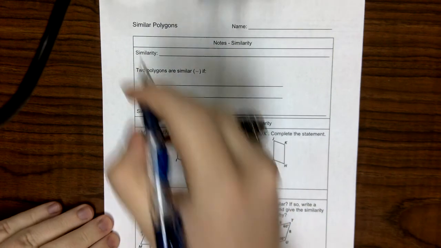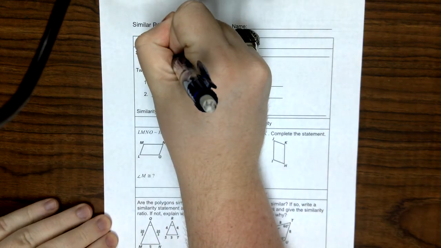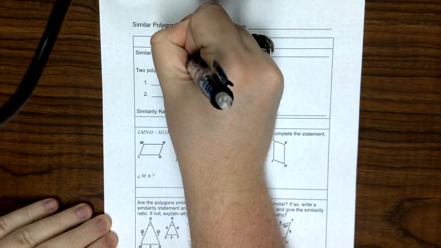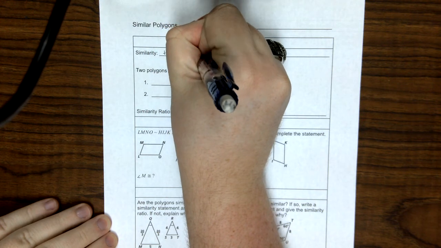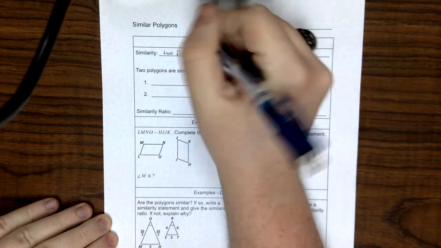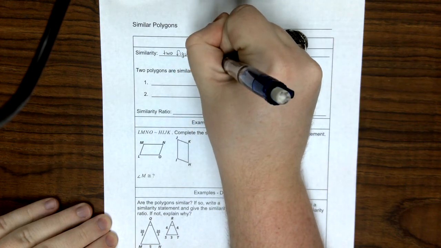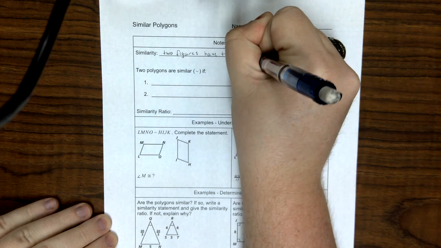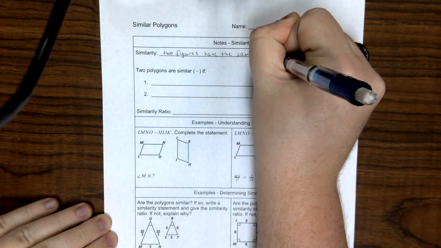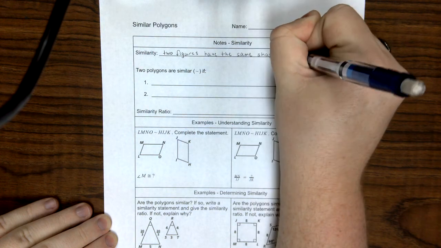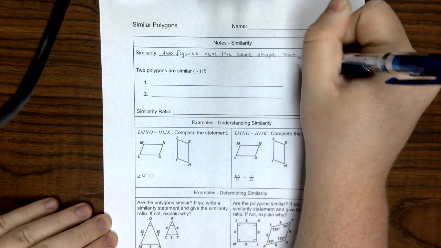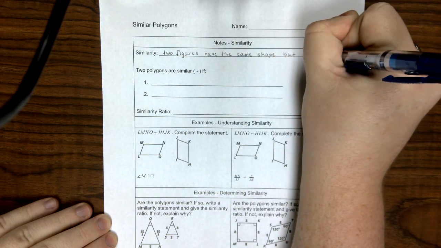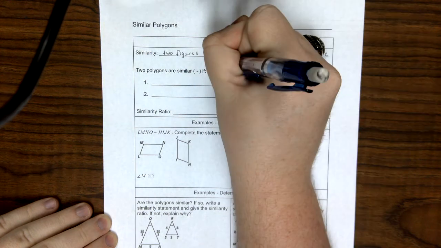Similarity is defined as when two figures have the same shape but not the same size.